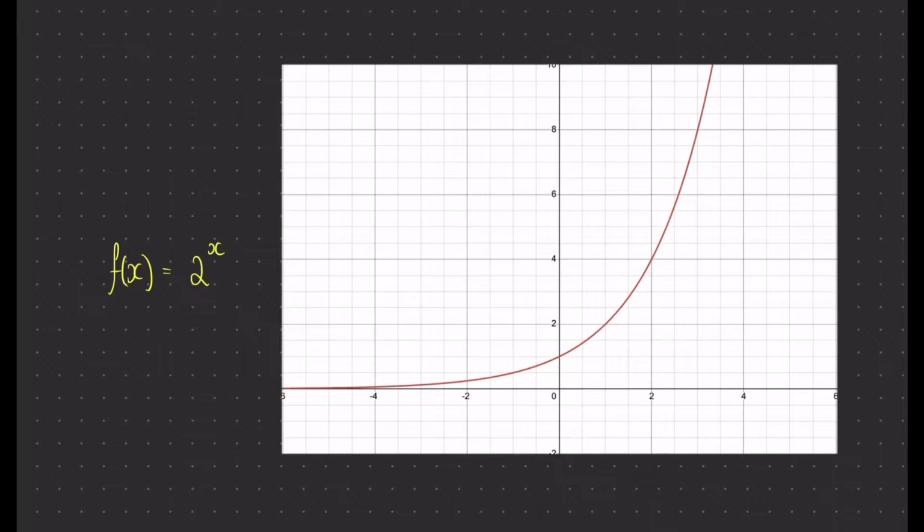The value of 2 to the power of x tends towards 0 when the value of x is less than 0. We can see that the value of 2 to the power of x also tends to infinity as the value of x increases above 0. For all exponential functions, the x-axis will form an asymptote for the graph. That means the graph of the exponential function will approach but never reach the x-axis.